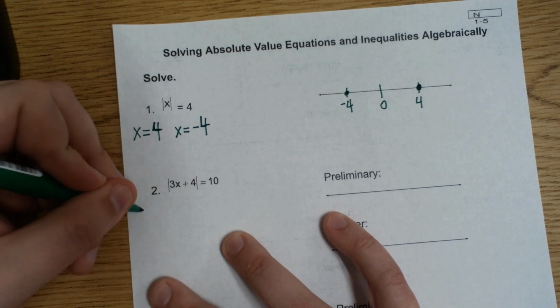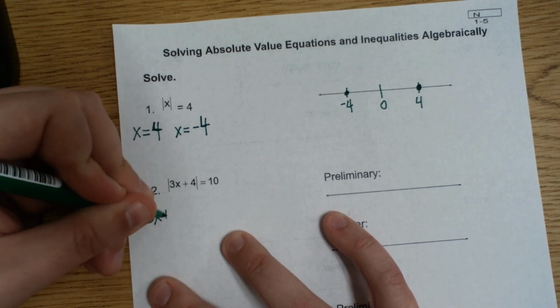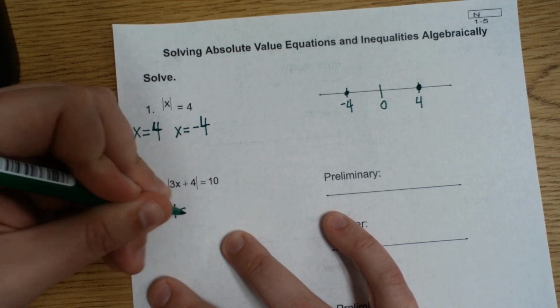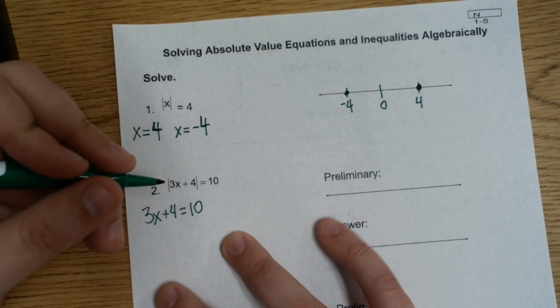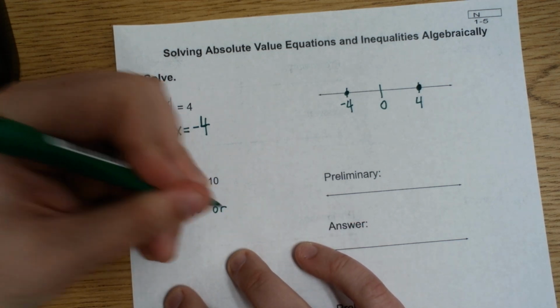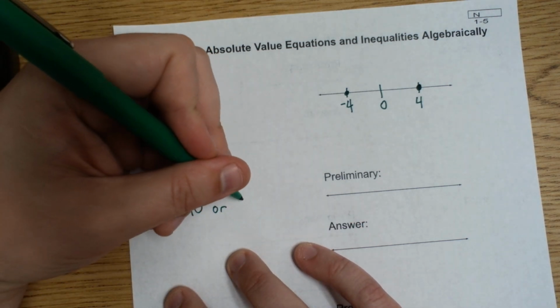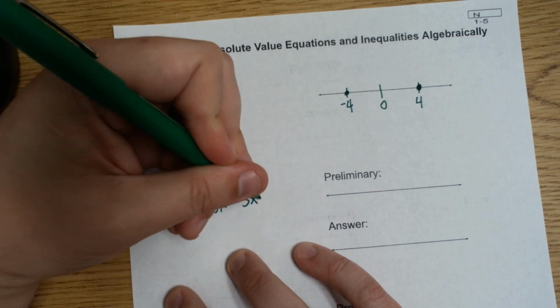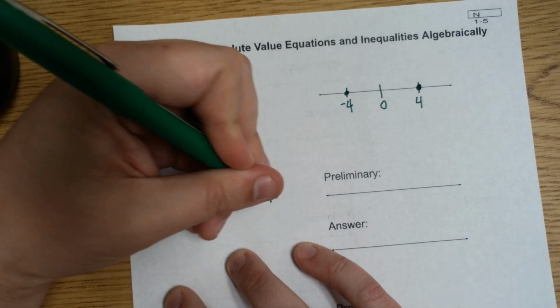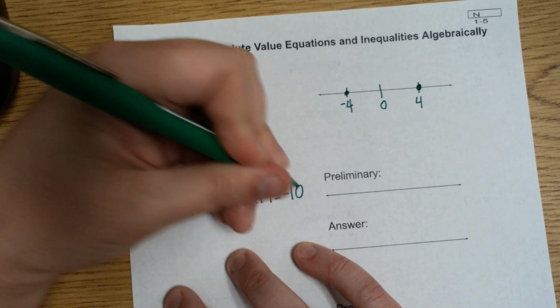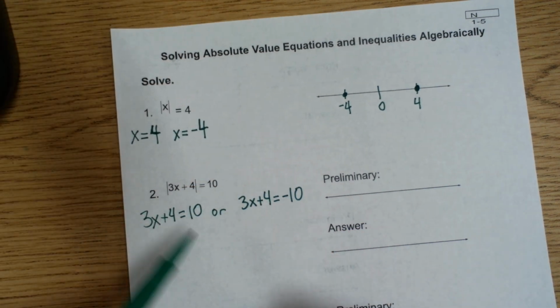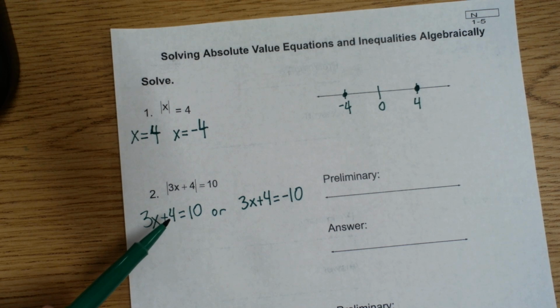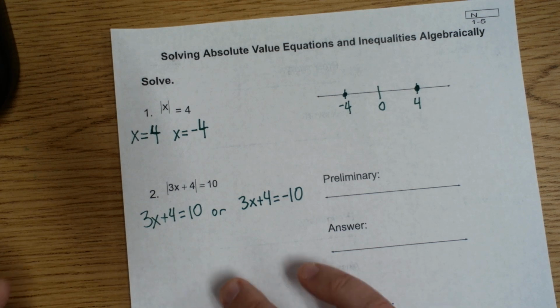We'll start out with 3x plus 4 equals 10. And then our other option is 3x plus 4 equals negative 10. Because if I get an answer of negative 10, the absolute value just turns it into a positive, since it's saying that number is 10 away from the 0. It doesn't matter which direction.